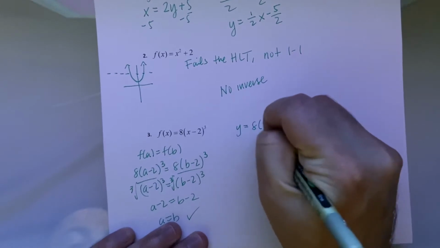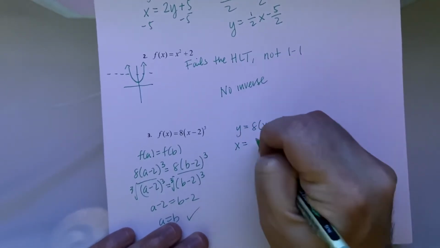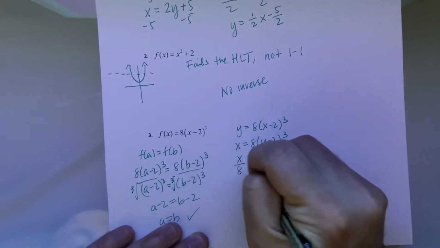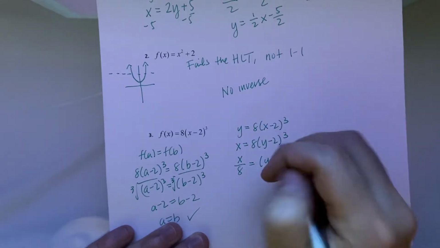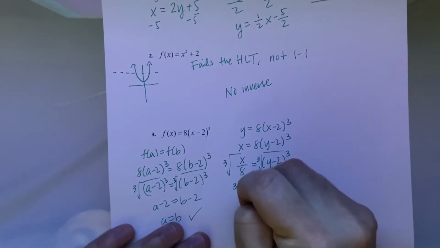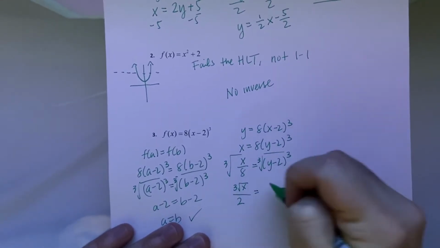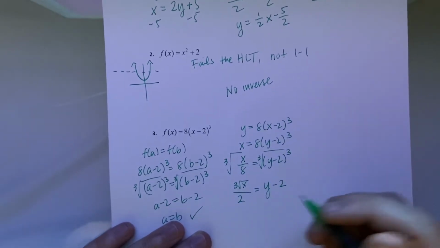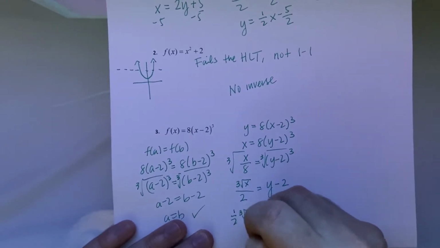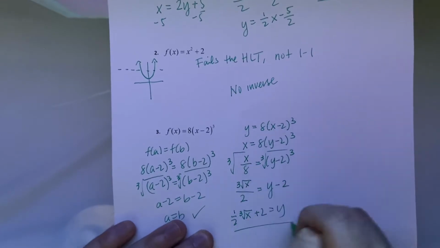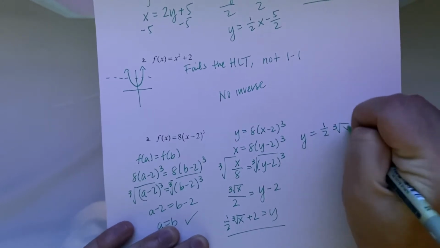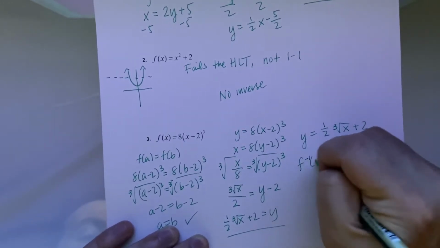y equals 8 times x minus 2 cubed. It's x equals 8 times y minus 2 cubed. Now we divide by 8. x over 8 equals y minus 2 cubed. Take the cube root. So now this is the cube root of x. The cube root of 8 is 2 equals y minus 2. And add 2. So we have 1/2 times the cube root of x plus 2. So y equals 1/2 the cube root of x plus 2, but we turn the y back into an f inverse of x.